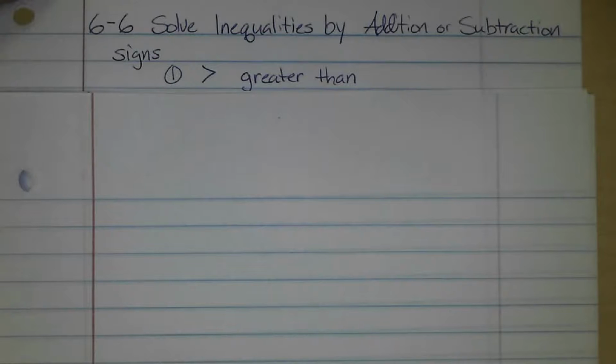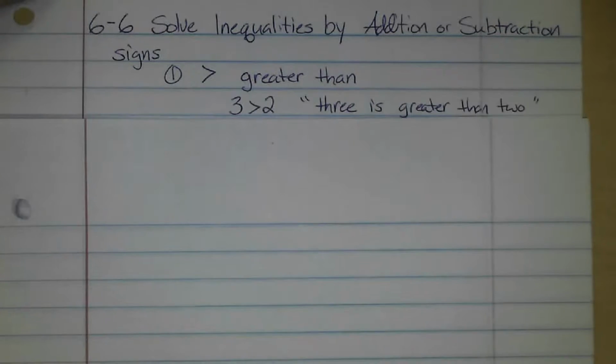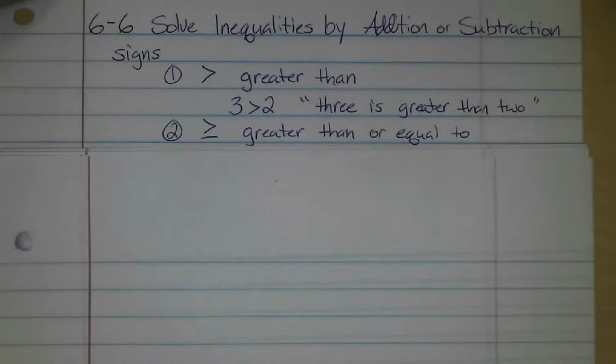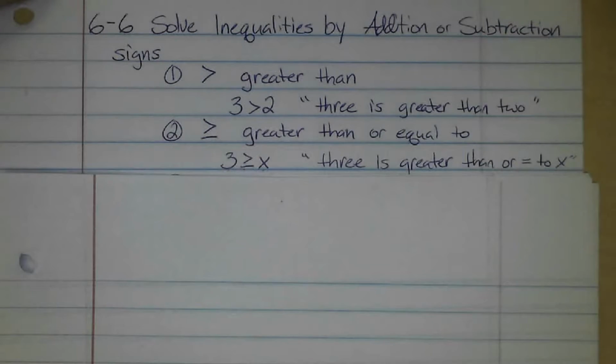Okay, the first one that we're going to look at is the greater than sign. An example of the greater than symbol in use: 3 is greater than 2. The next symbol that we have to know is the greater than or equal to symbol. Notice that it's the same as the greater than symbol, but on the bottom it has half of an equal sign. That's where it gets its name, greater than or equal to. An example of that would be 3 is greater than or equal to x.